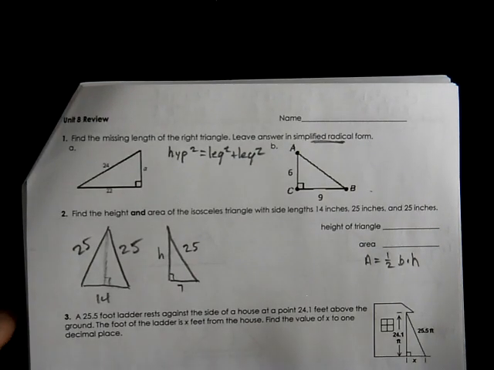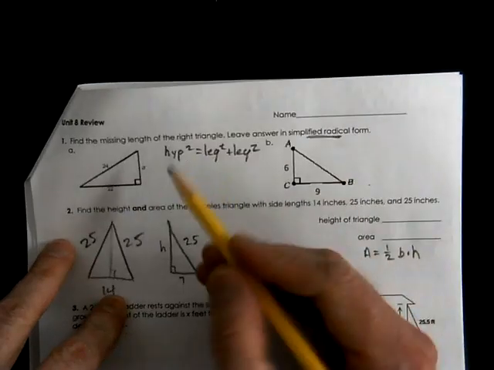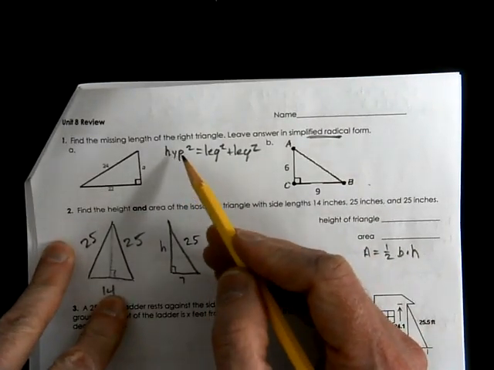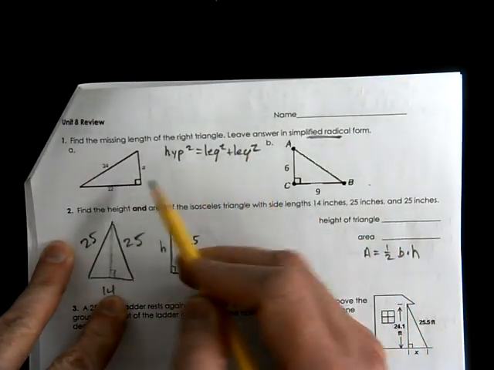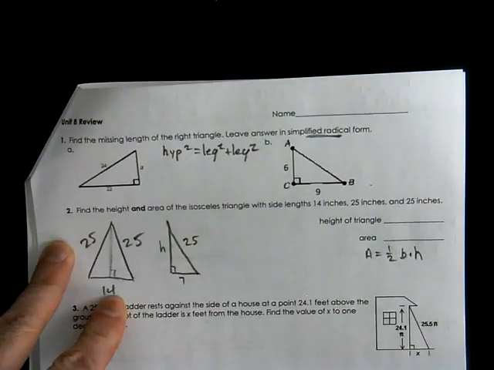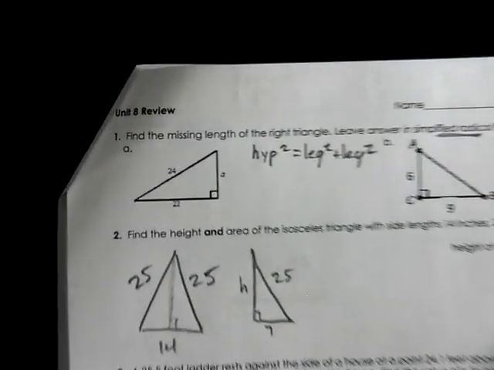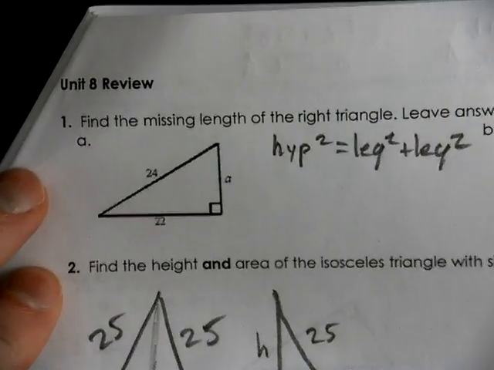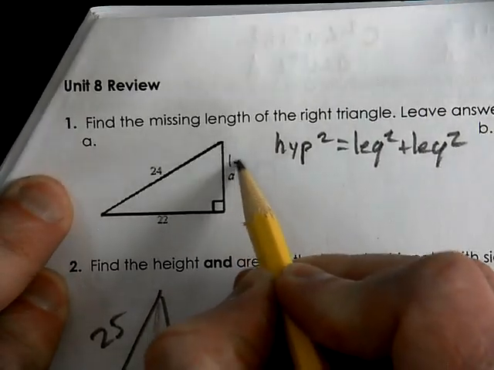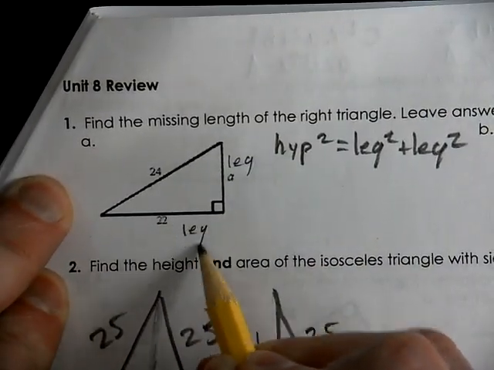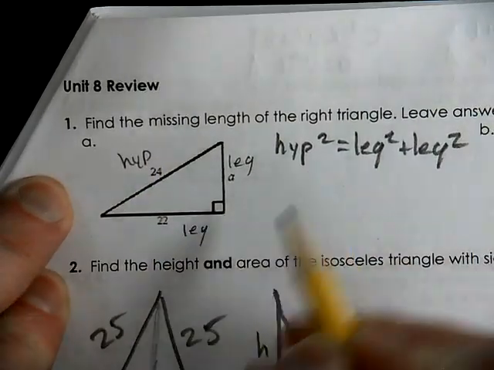This is geometry, working on the Unit 8 review. Here's a little formula that we have: hypotenuse squared equals leg squared plus leg squared. That'll help us calculate using the Pythagorean theorem. So we have a leg, which is perpendicular to a leg, and of course the hypotenuse.